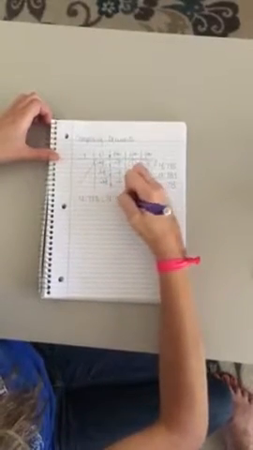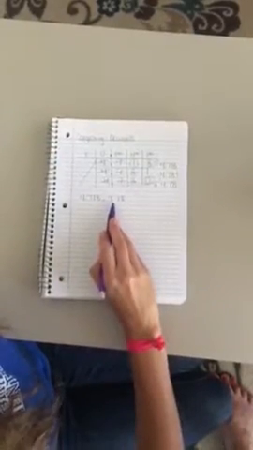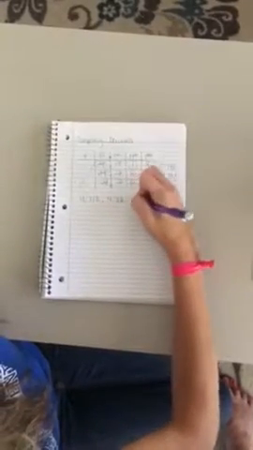So I'm going to copy it down below because I know that 4 and 718 thousandths is the smallest, 4 and 78 hundredths is my middle, so that means that this one is my biggest decimal. So 4 and 781 thousandths is the largest.